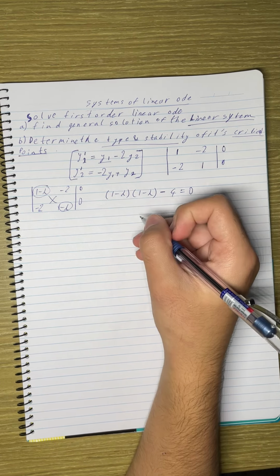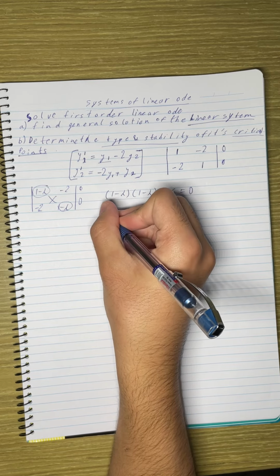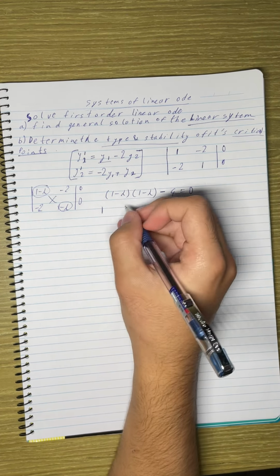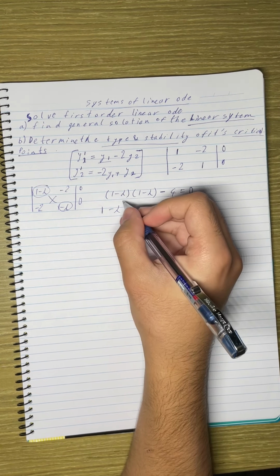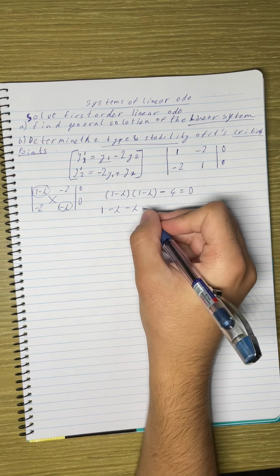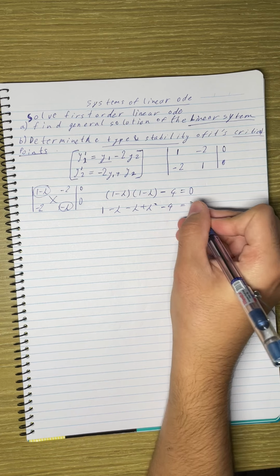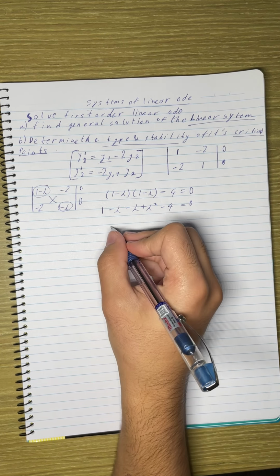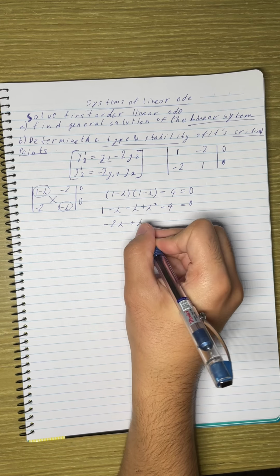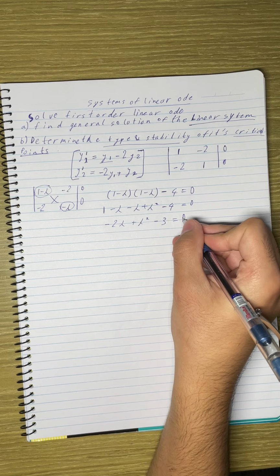And now we just expand and factorize it. So what we got here is 1 minus lambda minus lambda plus lambda squared minus 4 equals 0, and that's lambda squared minus 2 lambda minus 3 equals 0.